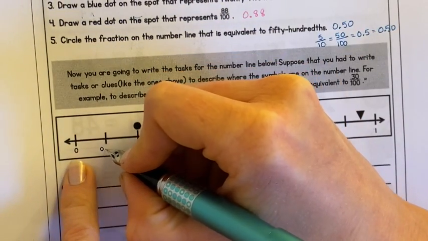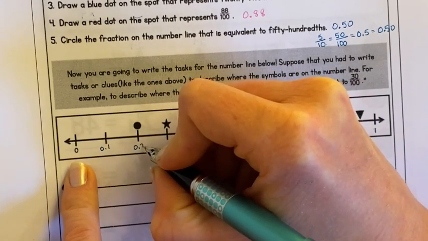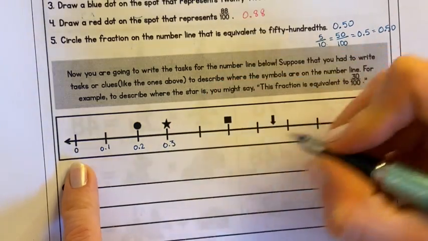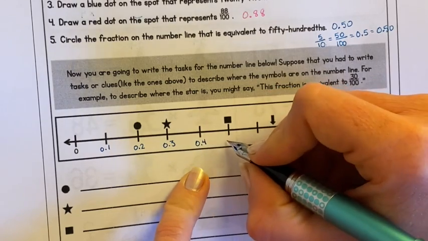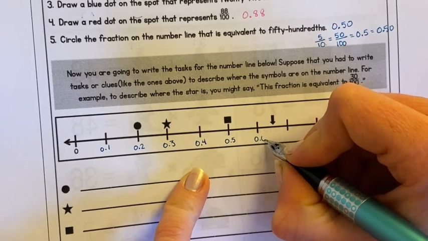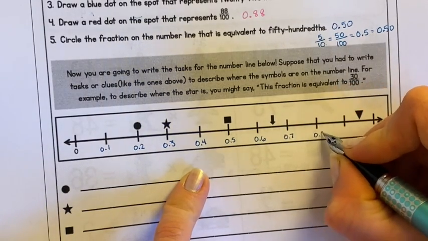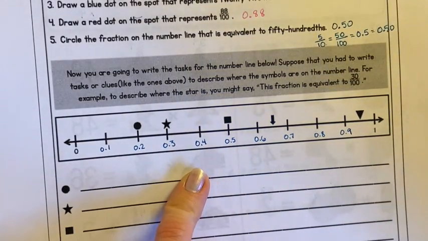So on the bottom, I'm going to put my numbers, 0.1, 0.2, 0.3, 0.4, 0.5, 0.6, 0.7, 0.8, 0.9, and then one whole.